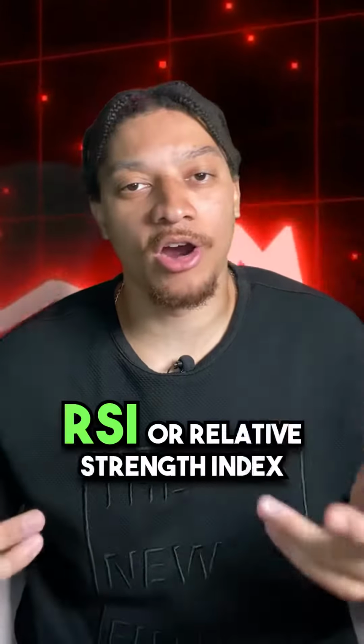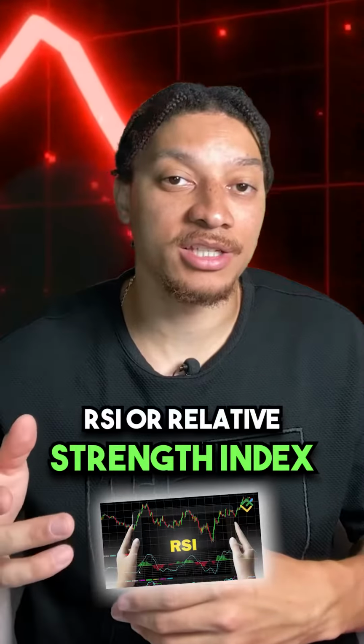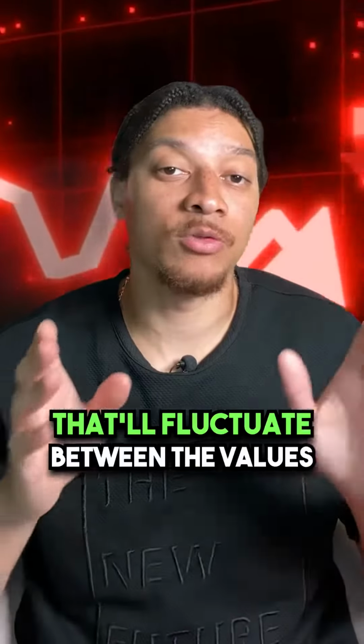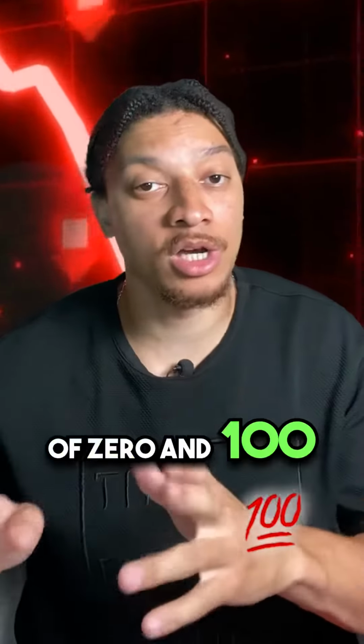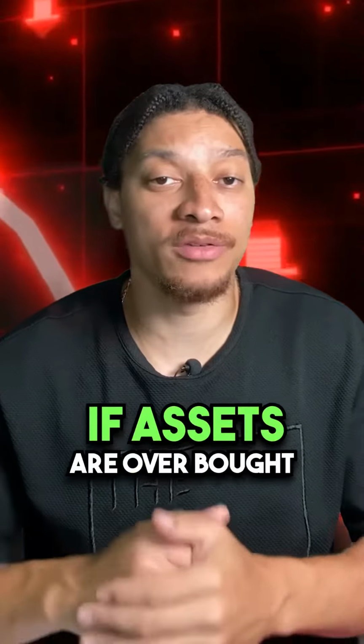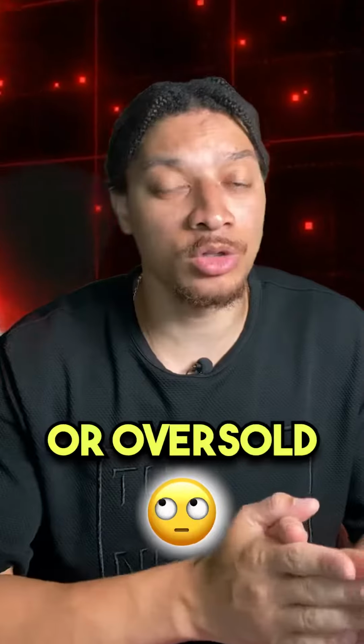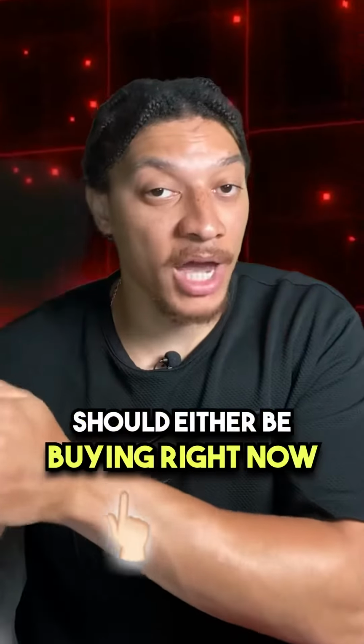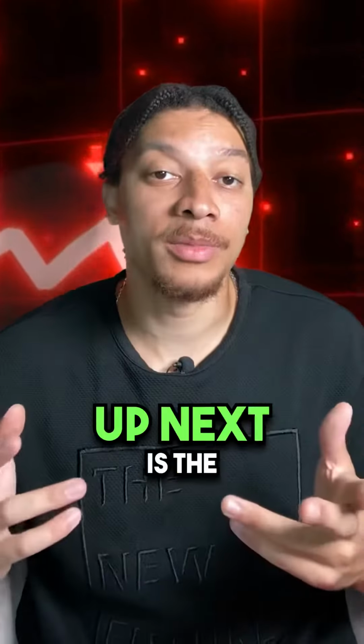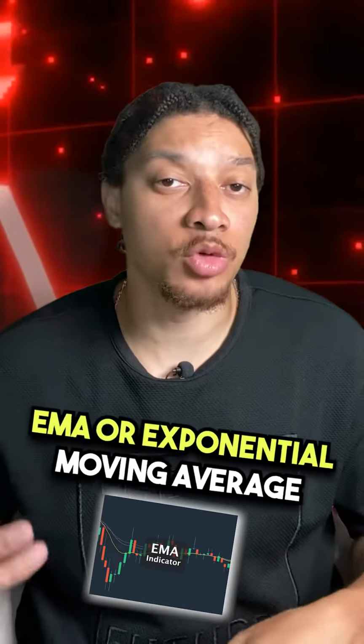Up first is our RSI, or Relative Strength Index. This is a momentum indicator that will fluctuate between the values of 0 and 100, and basically is going to let you know if assets are overbought or oversold, meaning to you that you should either be buying right now or selling right now.